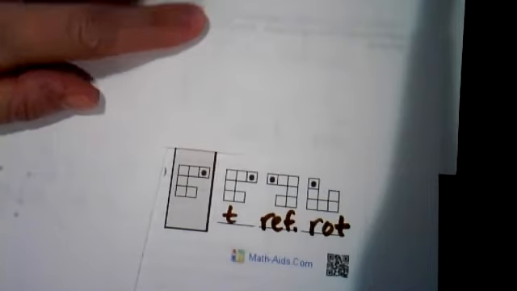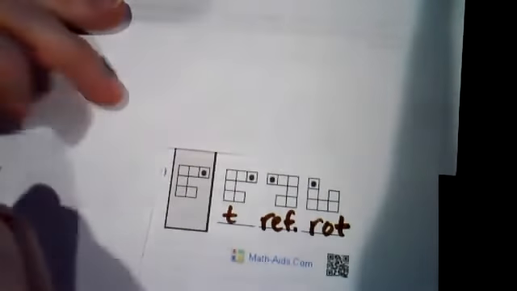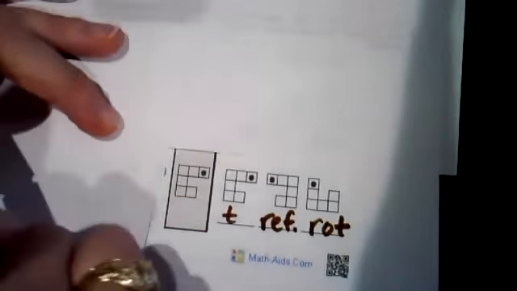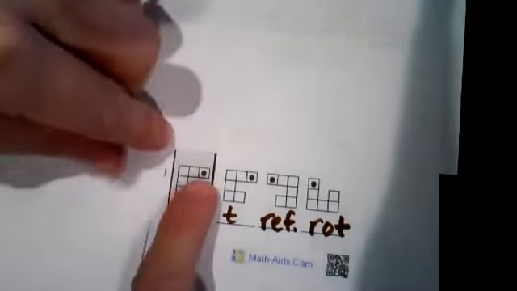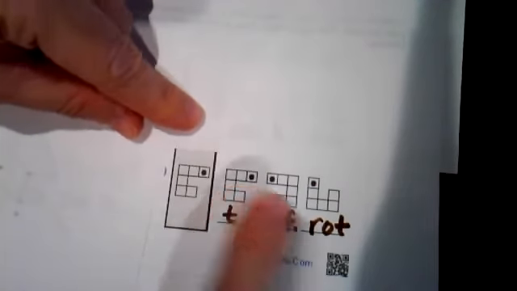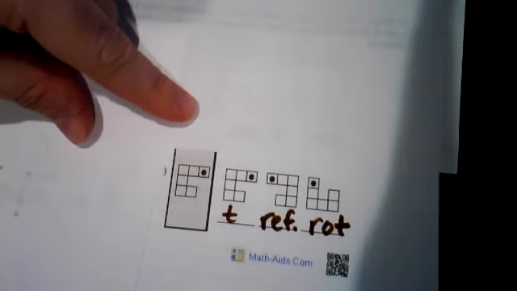My first thing that I solve on all of these are the translations, which are the easiest to distinguish because they are just slides. Okay, remember the slide is not going to change the position of the dot. Okay, so hopefully you understood that.